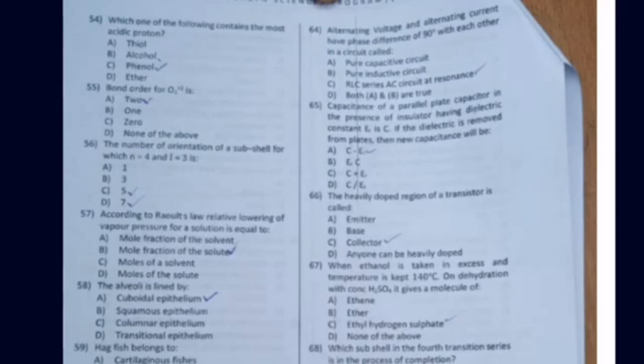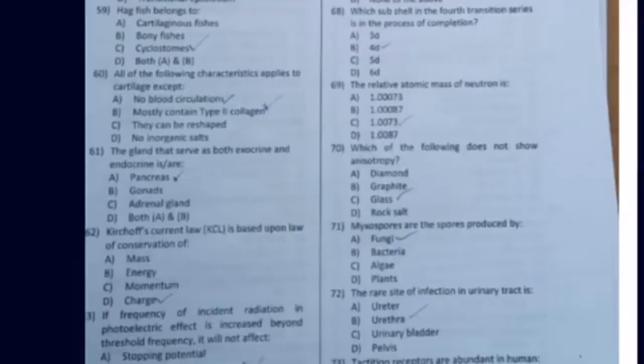57. According to Raoult's law, relative lowering of vapor pressure for a solution is equal to A, mole fraction of the solvent, B, mole fraction of the solute, moles of solvent, moles of the solute. The correct option is B, mole fraction of the solute.